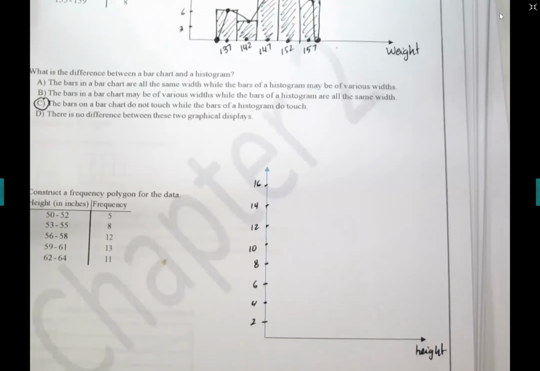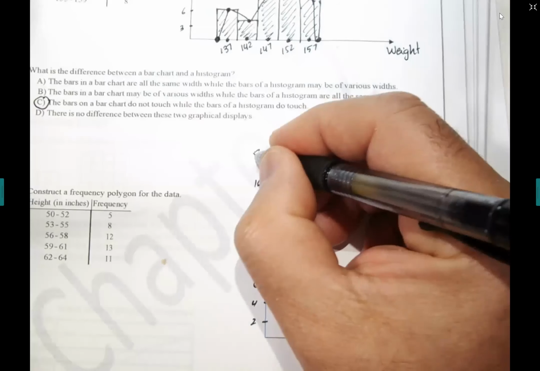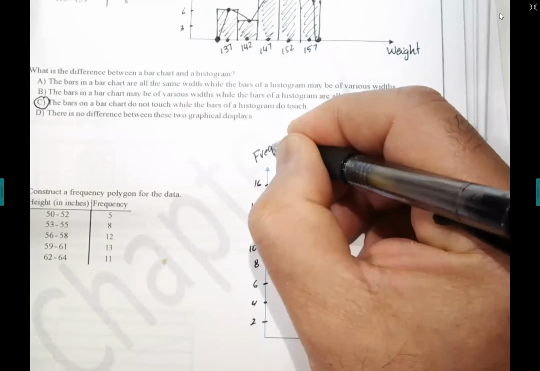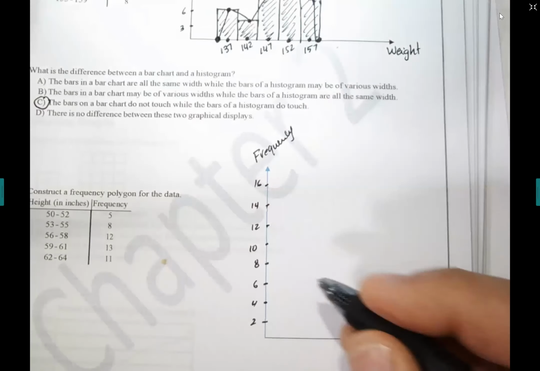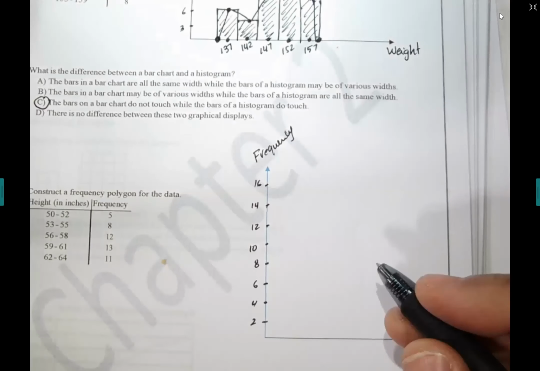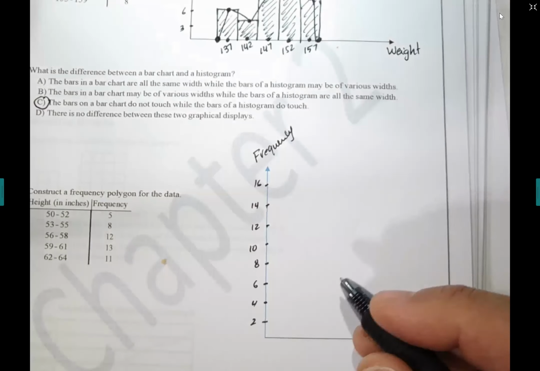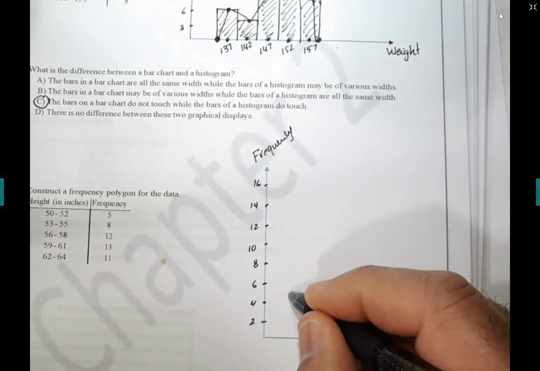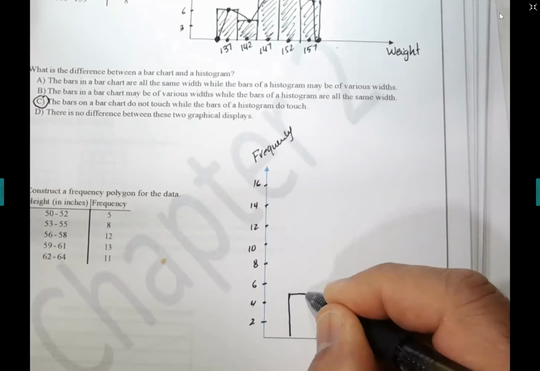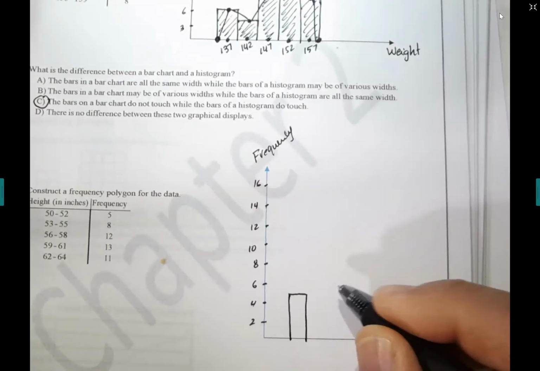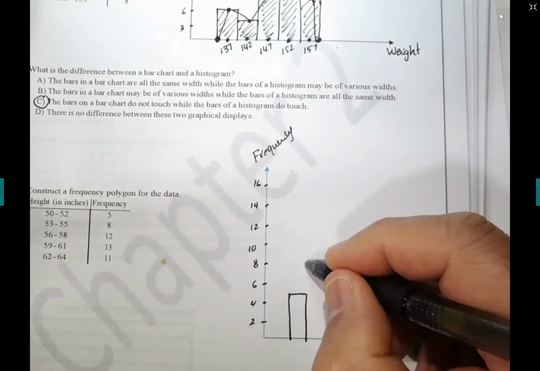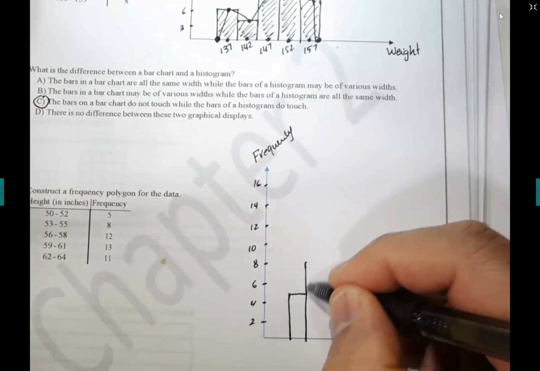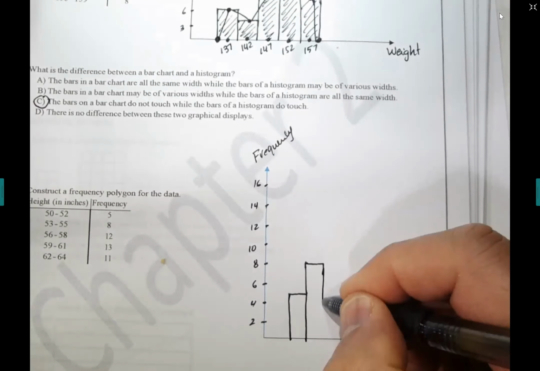And this is the frequency. And watch, guys. It's 5 for the first one, so halfway between 4 and 6. Then 8. Make sure that they touch. Then 12.